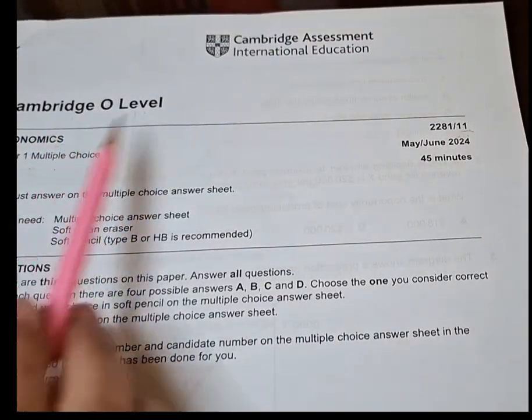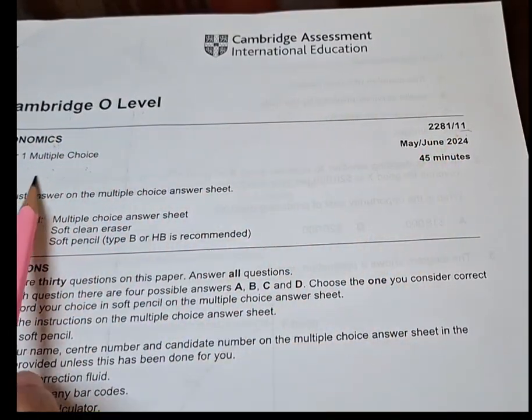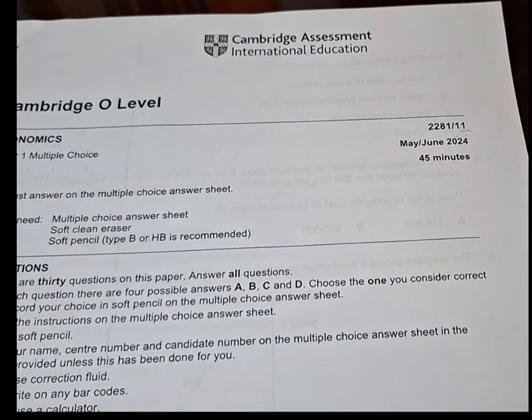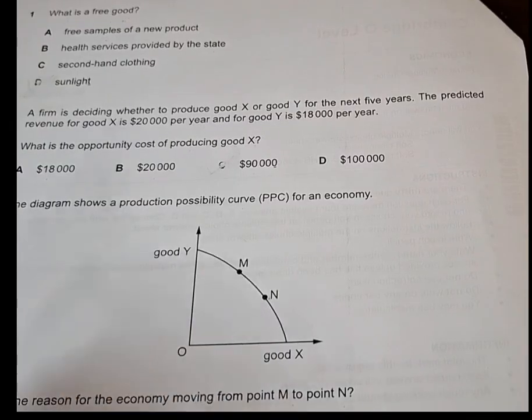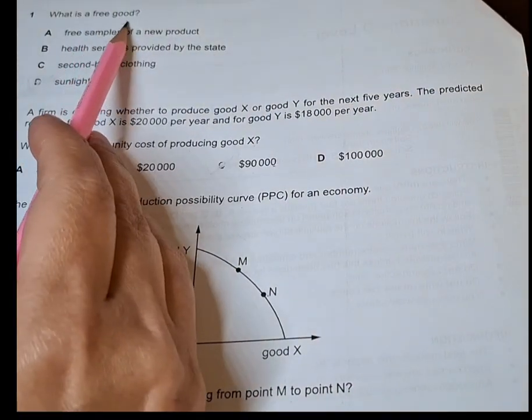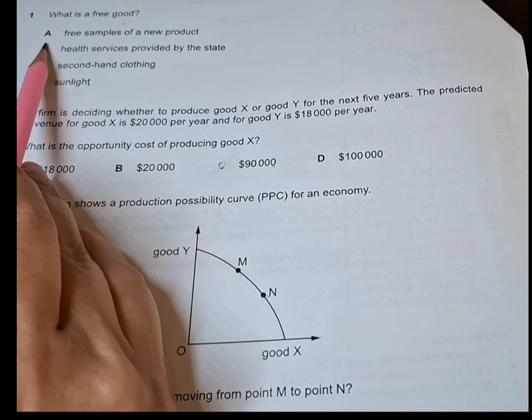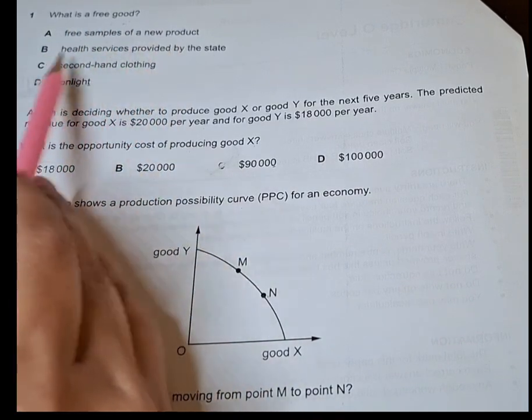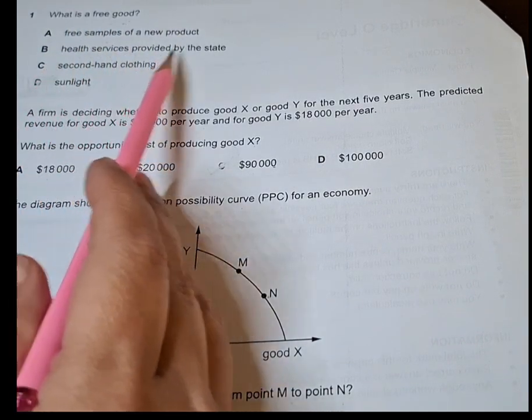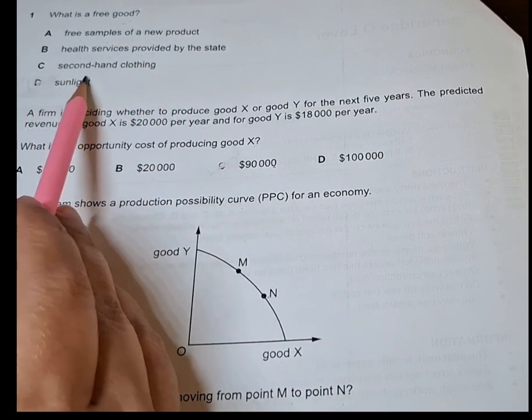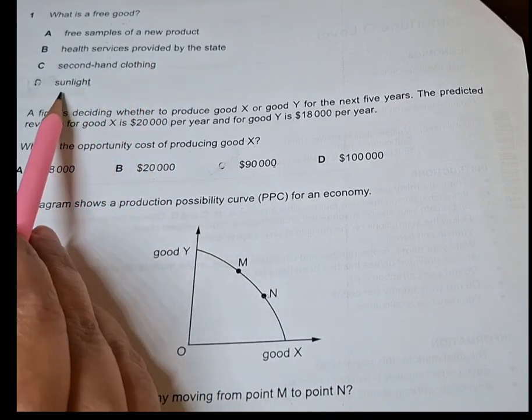Cambridge O-Level Economics, Variant 1, Paper 1, Multiple Choice. What is a free good? 4 choices are available. A. Free samples of a new product. B. Health services provided by the state. C. Second-hand clothing. D. Sunlight.